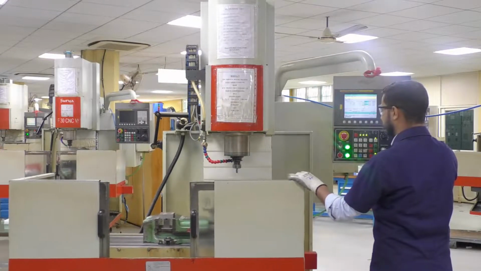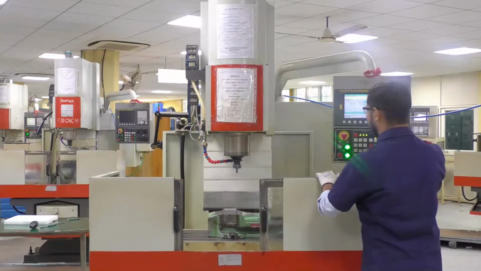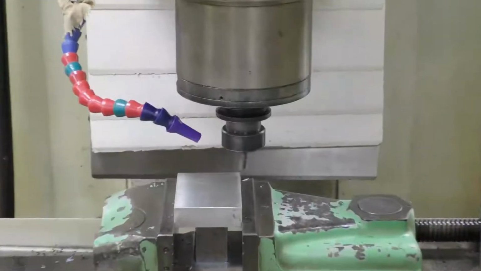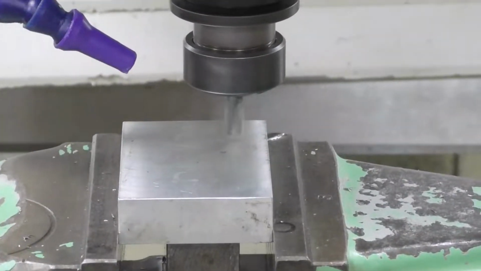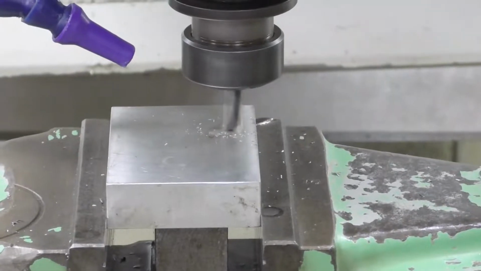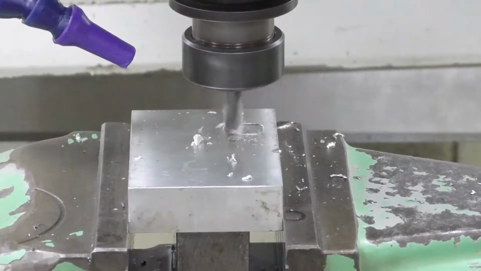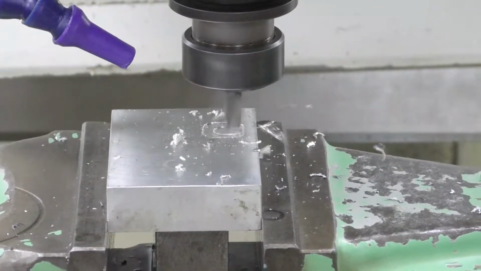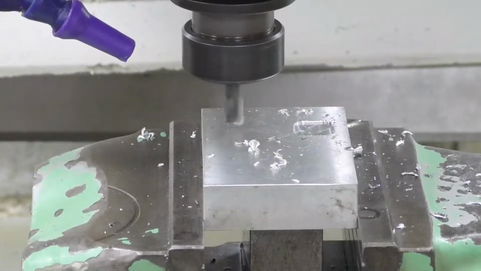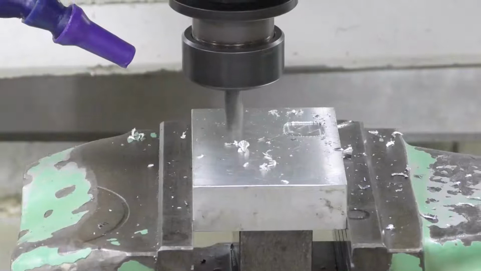You can see here we are using an end mill of diameter 12. So here we can see the program we have written, and it is cutting in the particular datum shift, that is X20 and Y20. It was cut, then again it moved to X minus 20 and Y20. Now the profile is being cut.